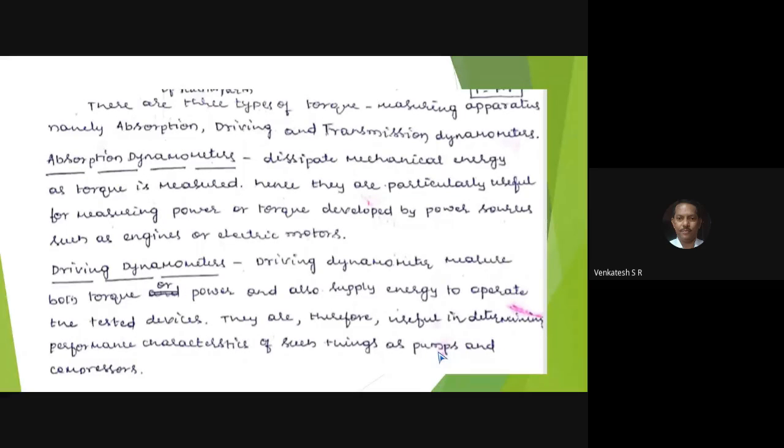So the good examples of driving dynamometer are the compressor and the pump. Driving means that which drives another system. From that you can measure the torque, the mechanical power developed by the engine.